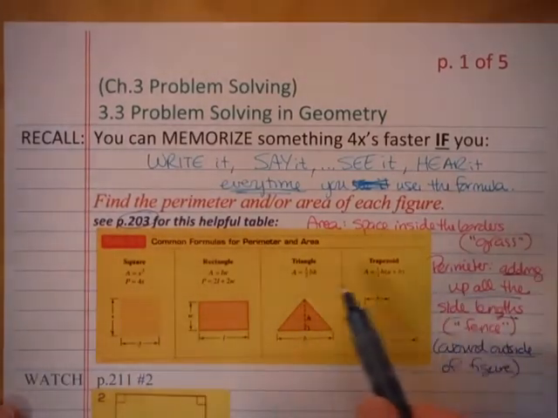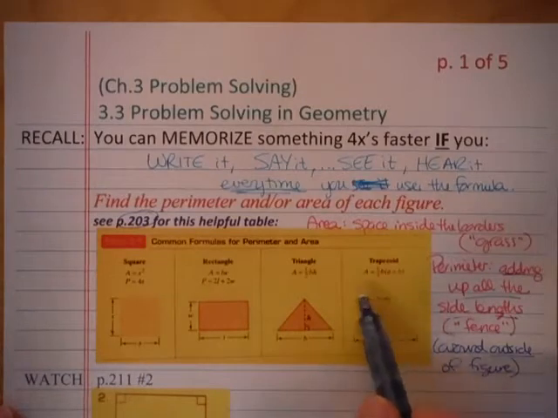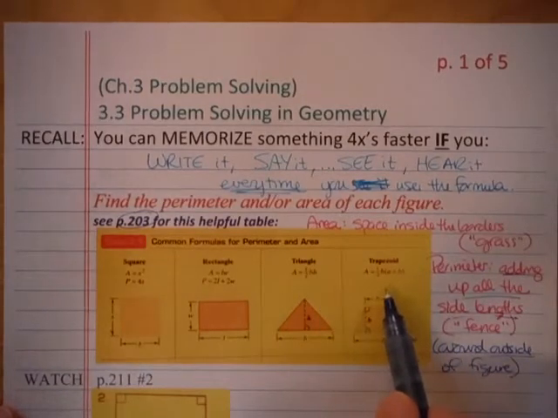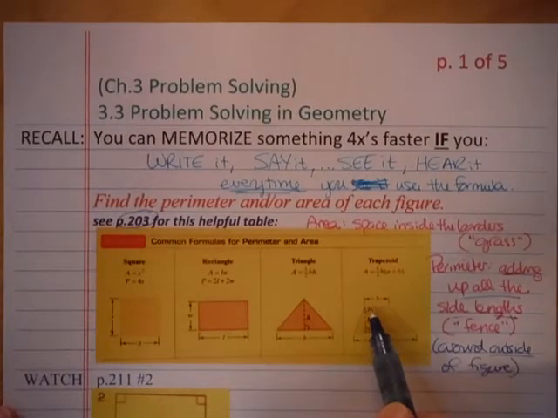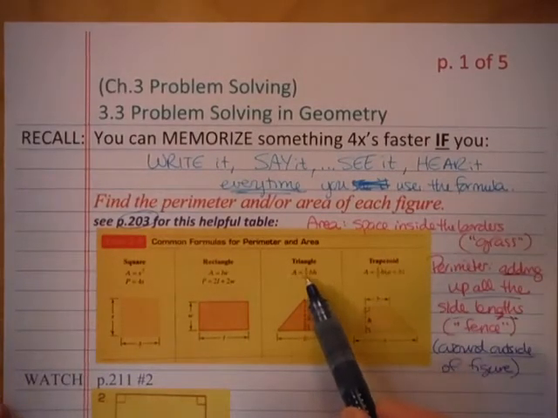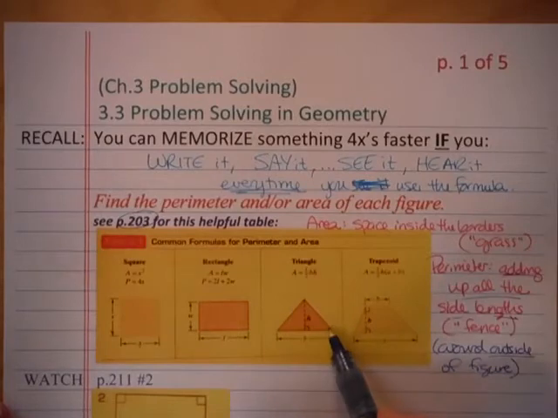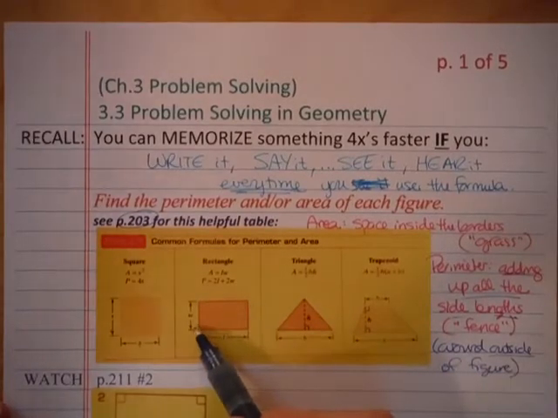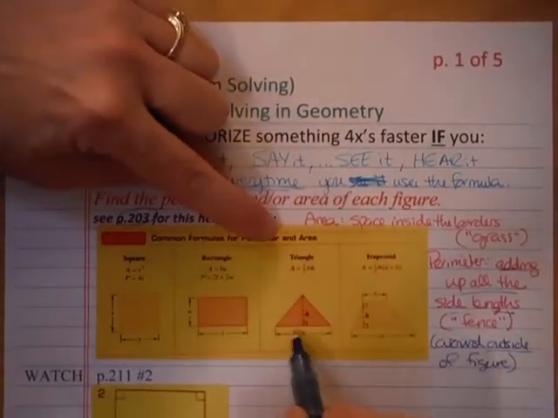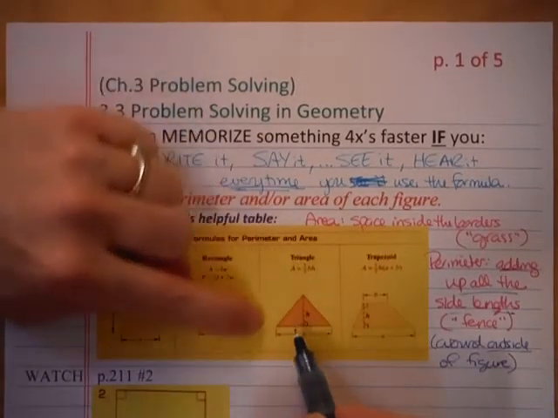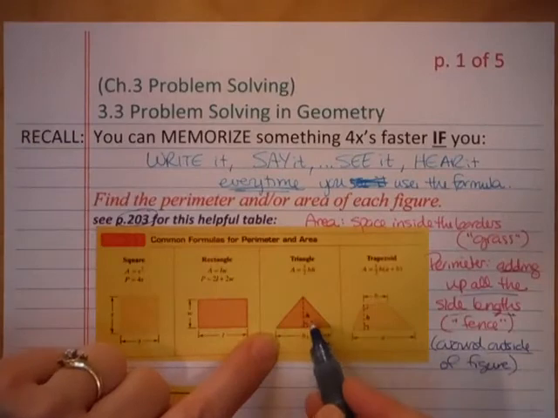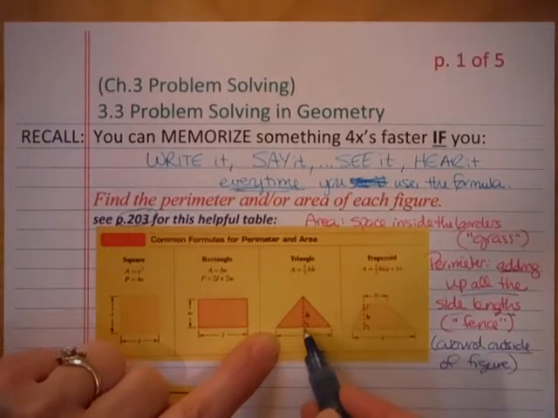Okay? For triangle and trapezoid, you won't have to memorize a particular perimeter formula. Again, if you're asked for perimeter, you just add up all the sides. But they do want you to know the specific area. A triangle is actually a rectangle cut in half. So it's going to be that base times the straight up and down height times half. So area is 1/2 base times height, and the height is the straight up and down perpendicular.